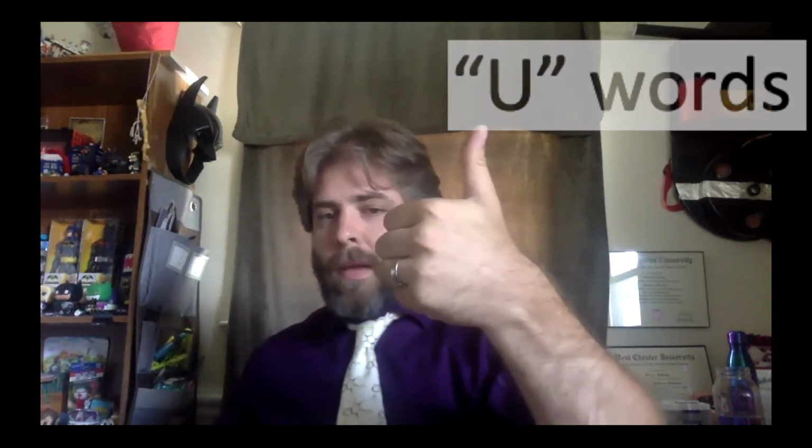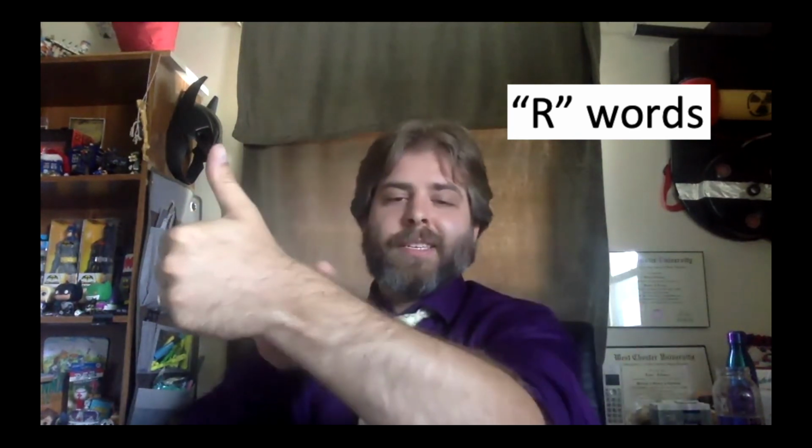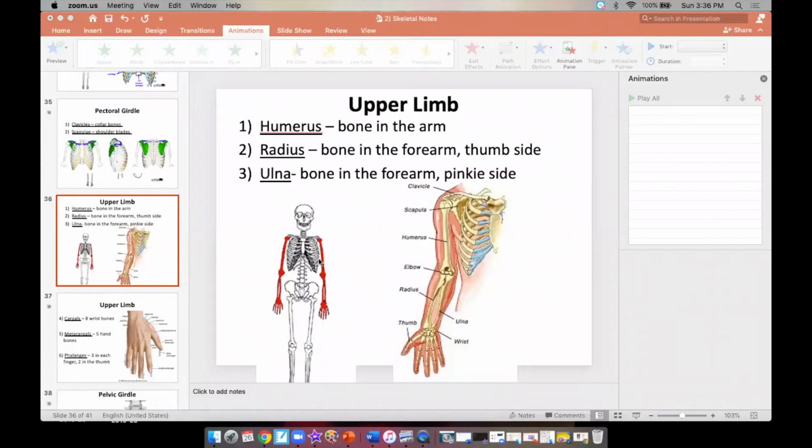And then you're left with the thumb. What do we say with the thumbs up, man? Back in the 90s, radical. Totally radical. Radical radius. Oh, works so well. So that's how you're totally gonna do this. Radius to the thumb, ulna is under.